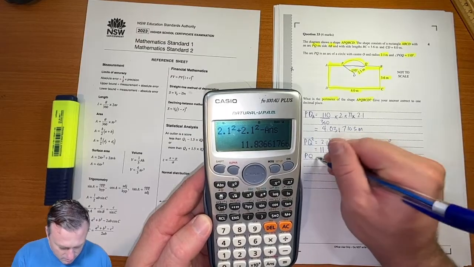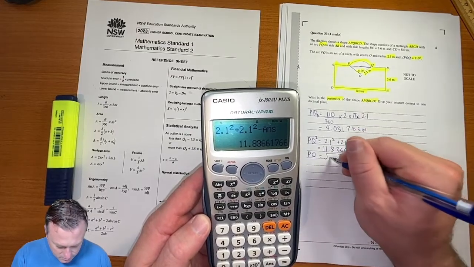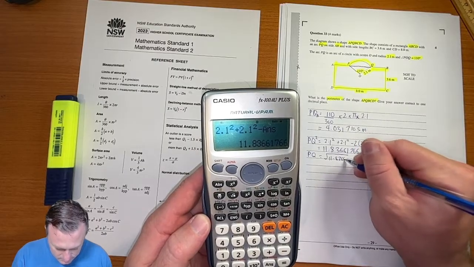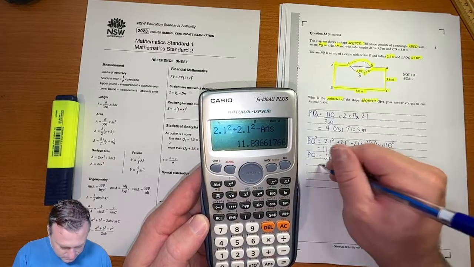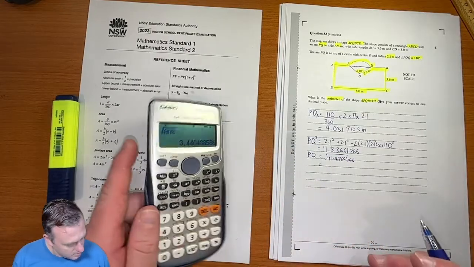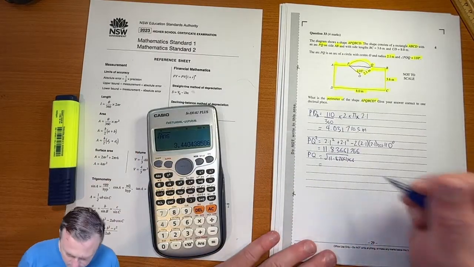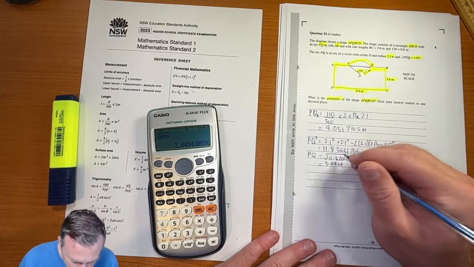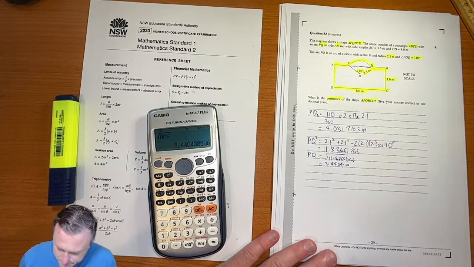Then PQ equals the square root of the answer, and we get 3.4404 meters.